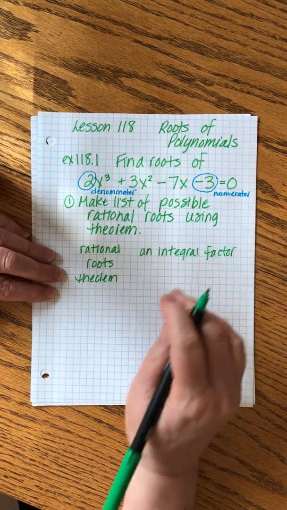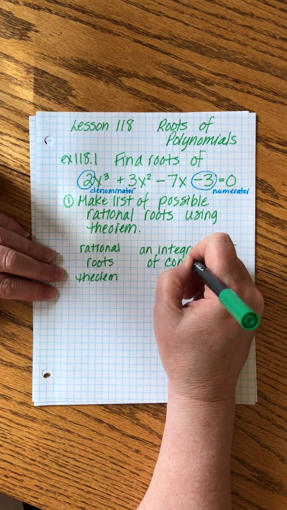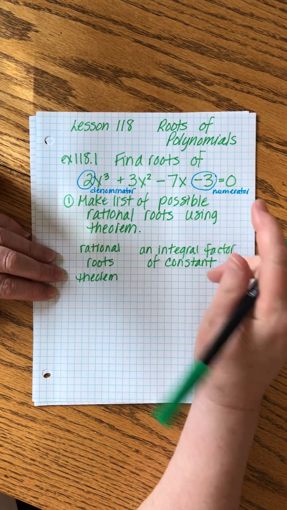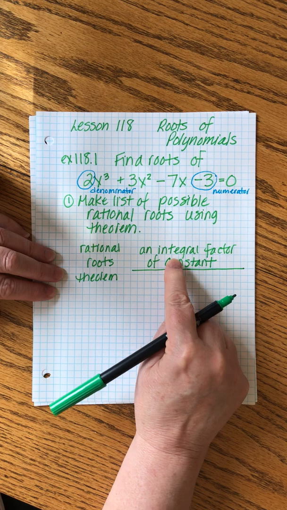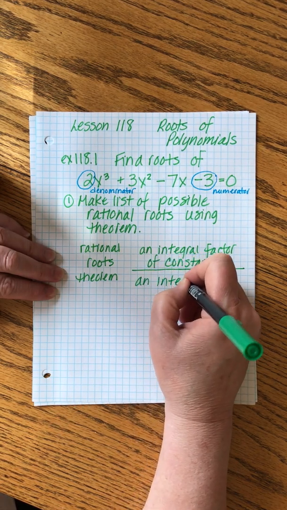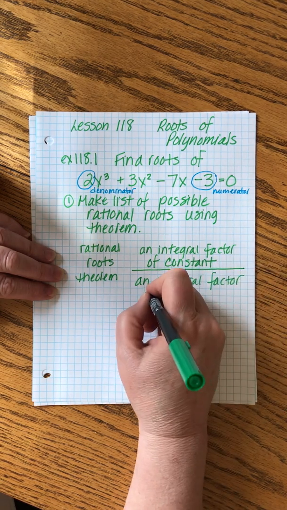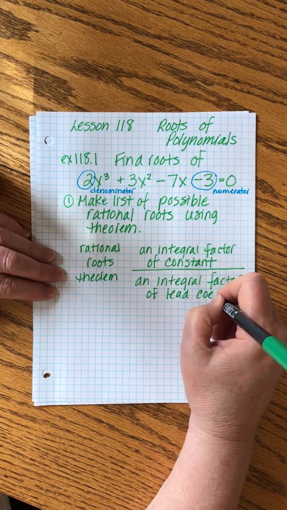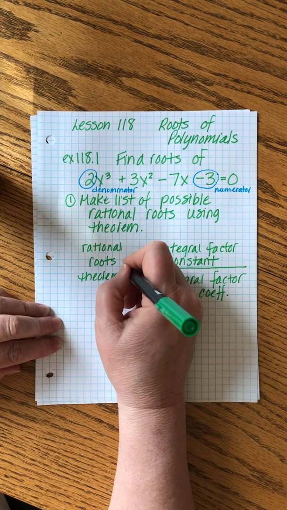Don't worry about the word integral, we'll get to that later, of the constant, and there's the constant, and that's why I wrote numerator by it, because that's the number that we're going to address in the numerator. And then in the bottom we have an integral factor of the lead coefficient. And that's why I wrote denominator there. That's the number that goes in there.